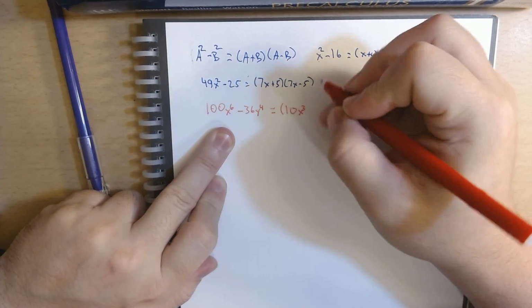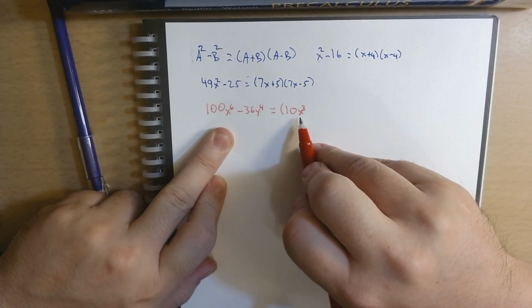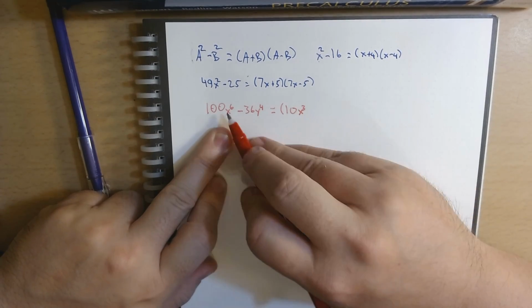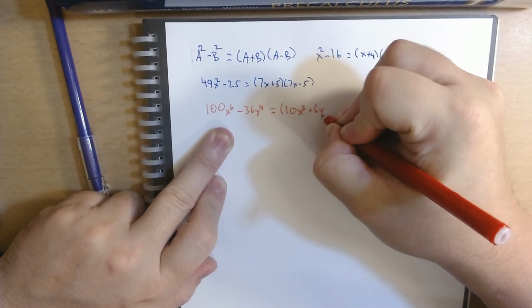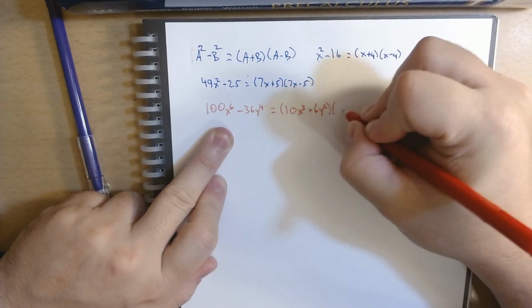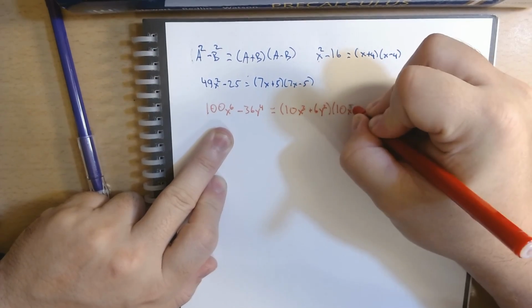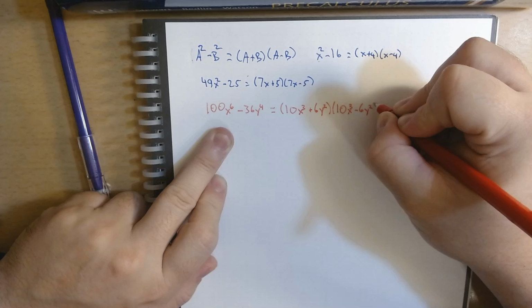So remember, when you square things, you're multiplying it by itself twice, and then you're adding those exponents. So 3 plus 3 is 6, plus 6y, and half of 4 is 2. And then just the same thing, the negative sign. So be careful of that.